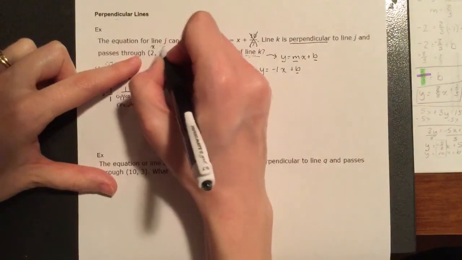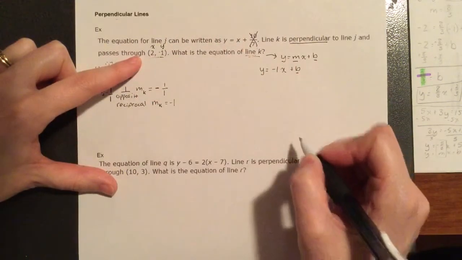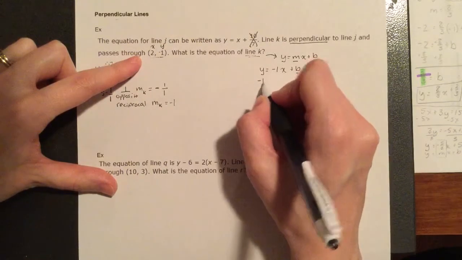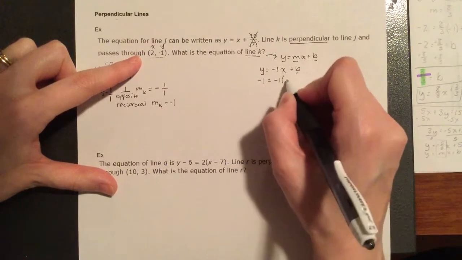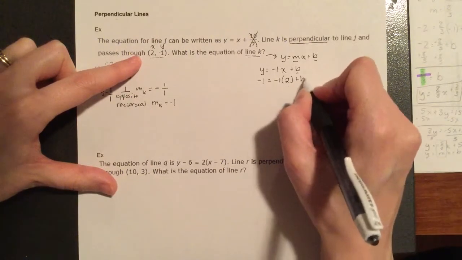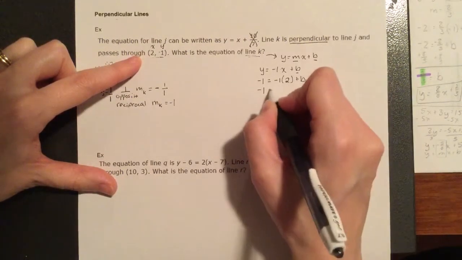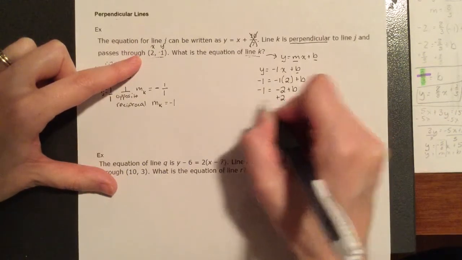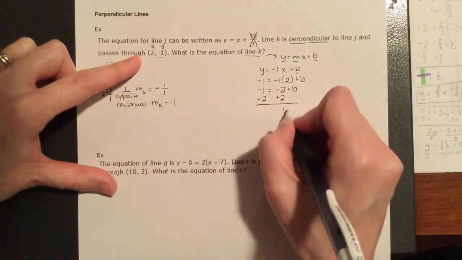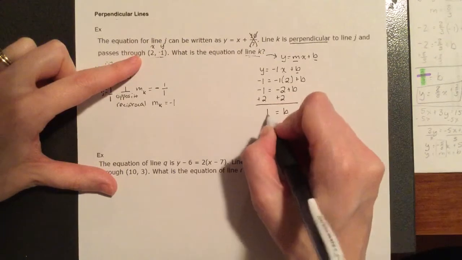Remember, points are made up of x values and y values. So our y value is going to be negative 1 is equal to negative 1 times our x, which is 2, plus b. So negative 1 is going to be equal to negative 2 plus b. Add the 2 to both sides, and then b is going to be equal to a positive 1.